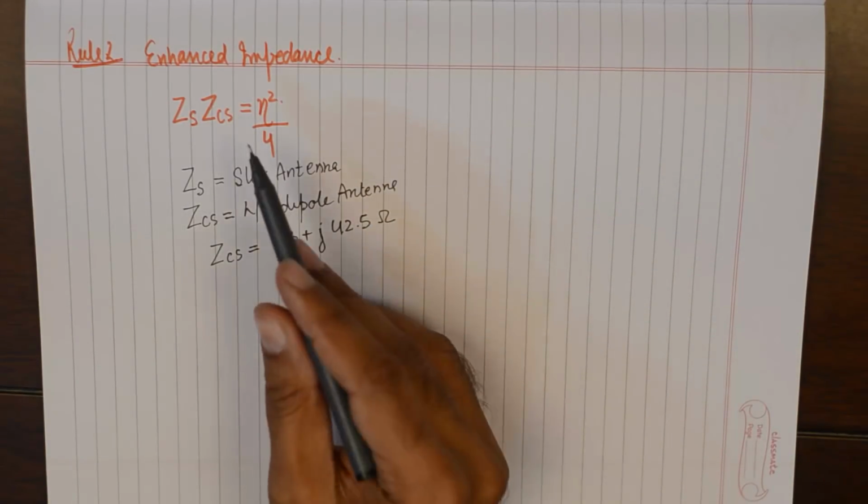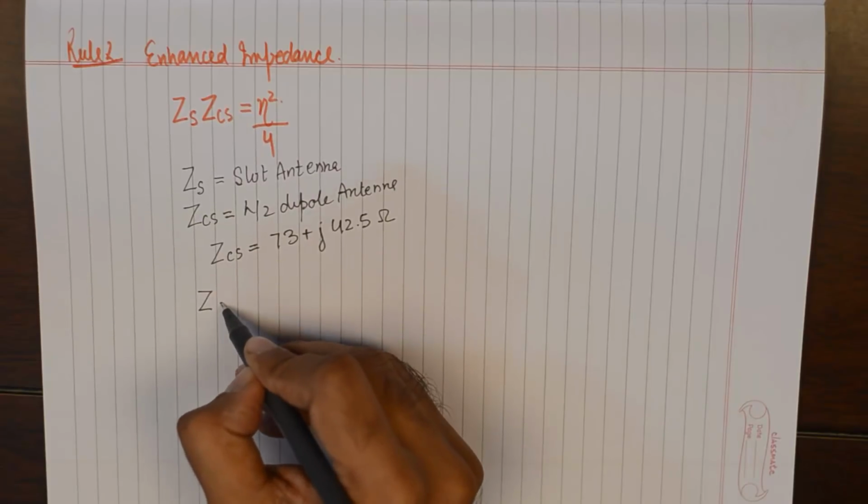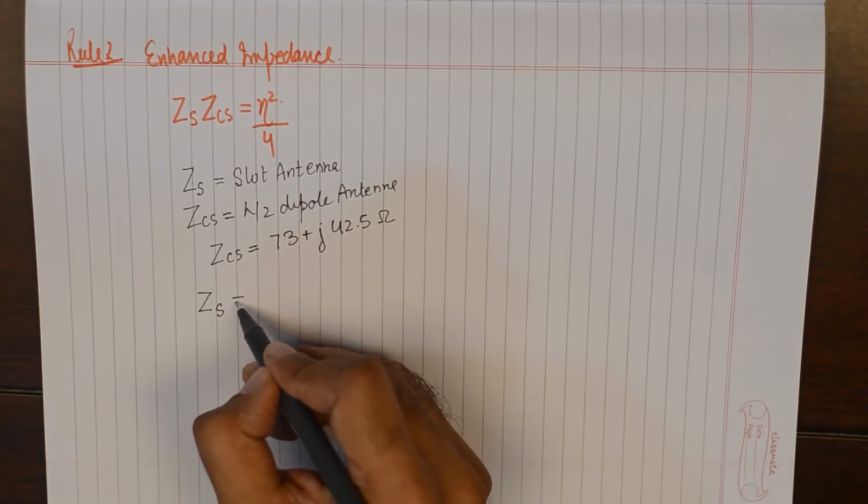Now let us put this value in this formula to get the impedance of our slot antenna.